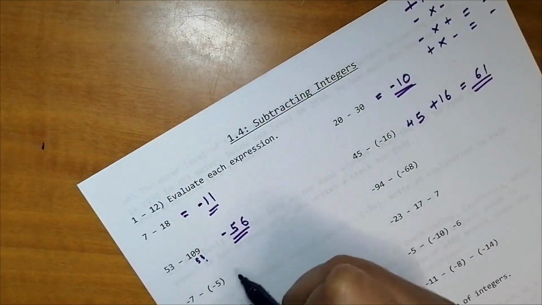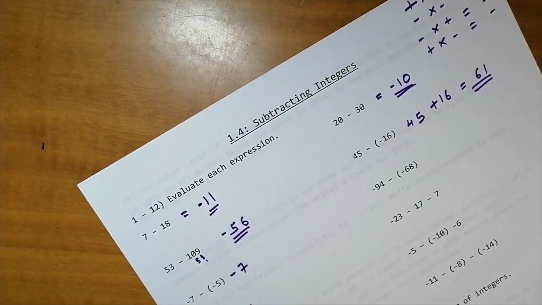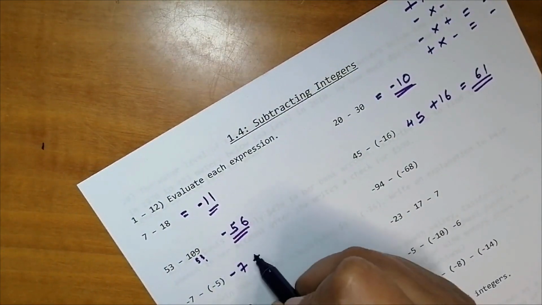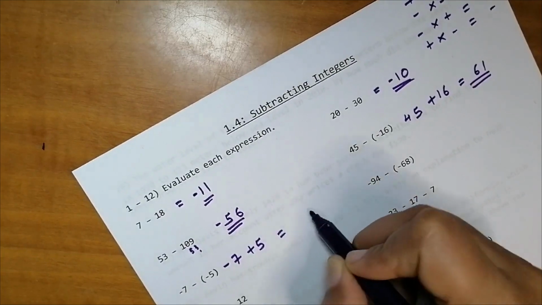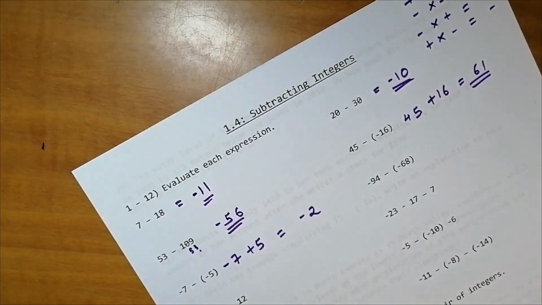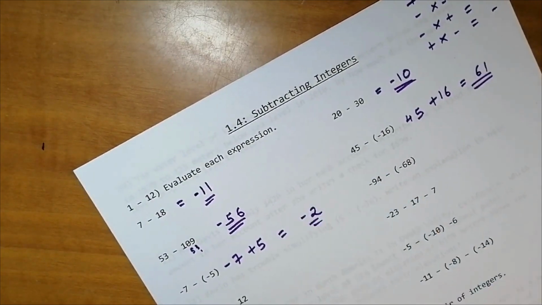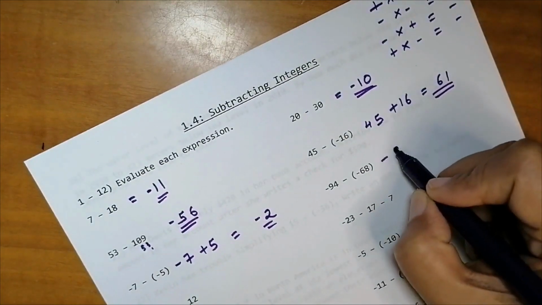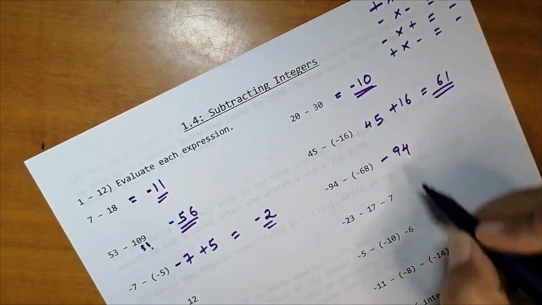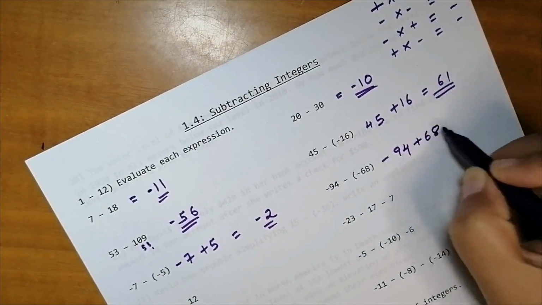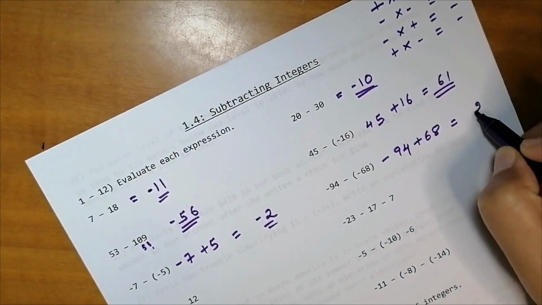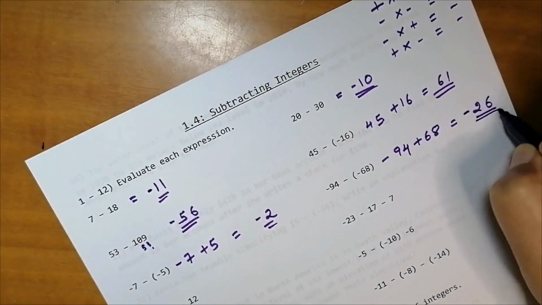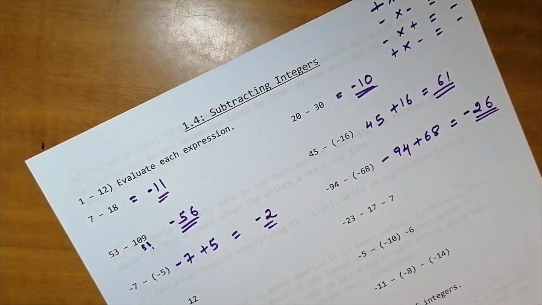Fine. Same here, we have minus 5, and minus becomes plus, right? So now we have integers with opposite signs, different signs. So larger minus smaller gives us 2, and the sign of the larger number. Fine. Let's go to the next one, minus 94 as it is, plus 68, right? Which is equal to 26, but with a minus sign, the larger number's sign.